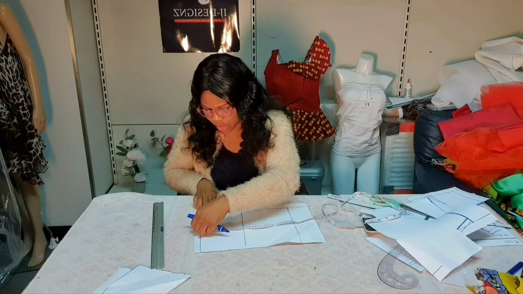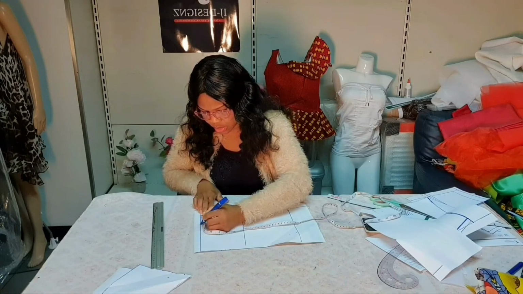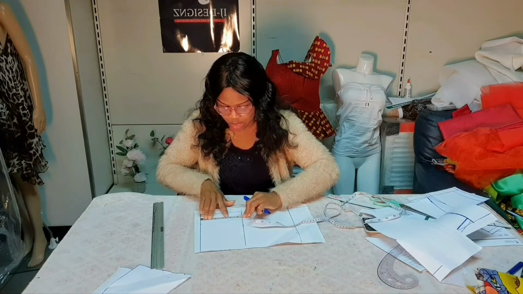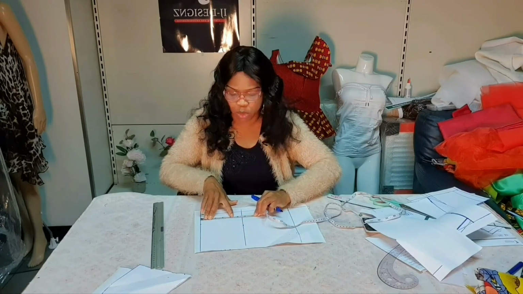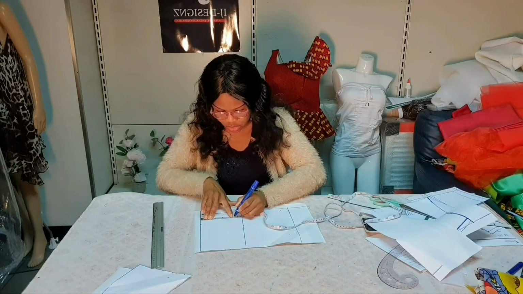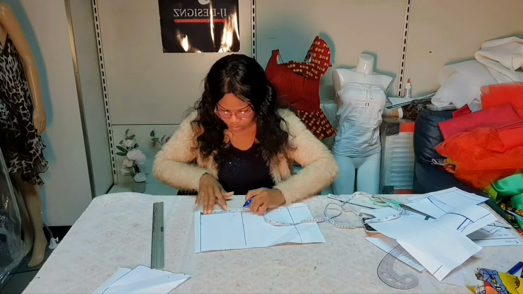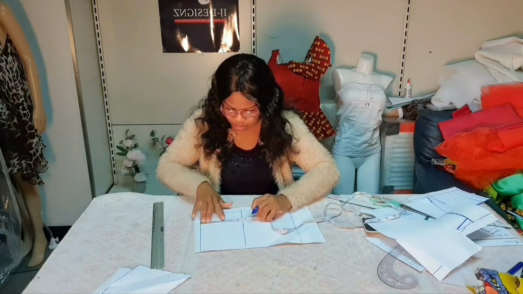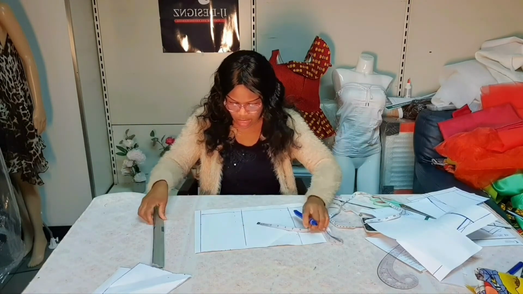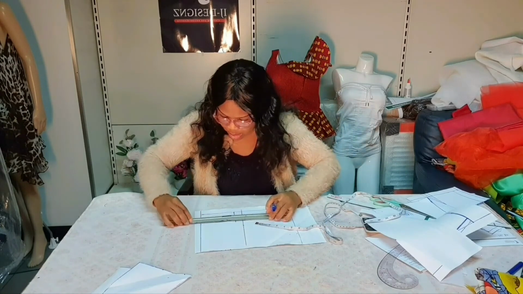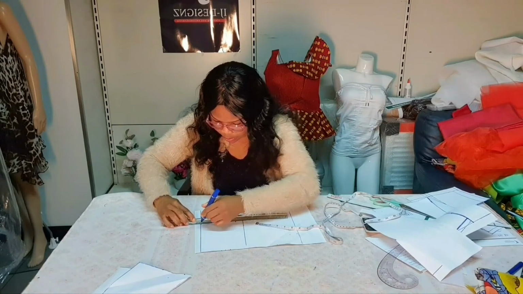So what is the opening? We did 2.5 inches, the width and the length. I want it to come down a little bit more than the front, so I'm going to go by 4.5 inches. Then I give it a straight line. I mark also in this form.